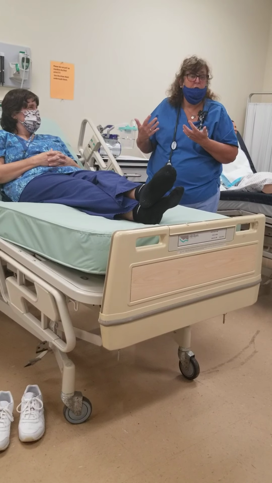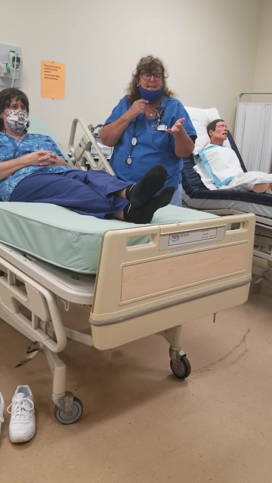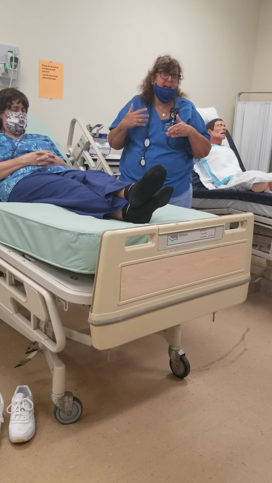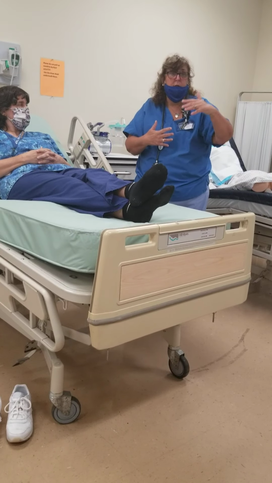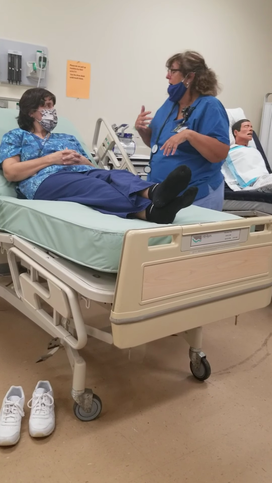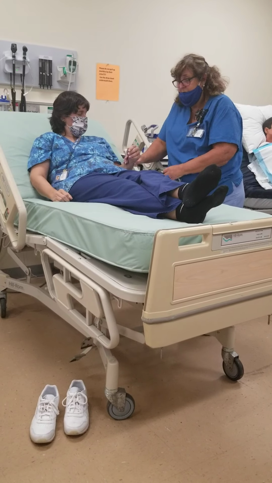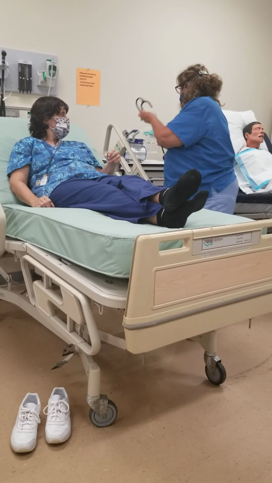I might do the Glasgow Coma Scale. If I'm on 1C, I might do the NIH Stroke Scale. And we'll show you that in more detail if you go to that floor. So I'm talking to her, I'm checking her wristband. Remember, I've washed my hands, right?